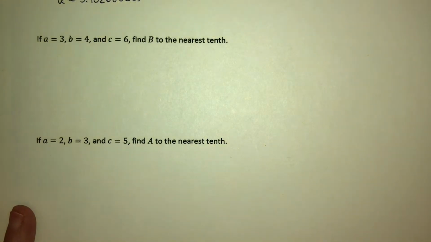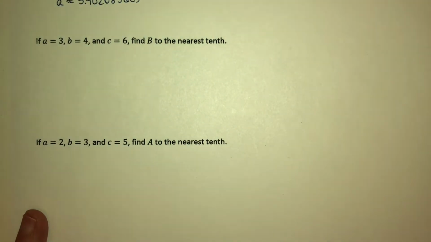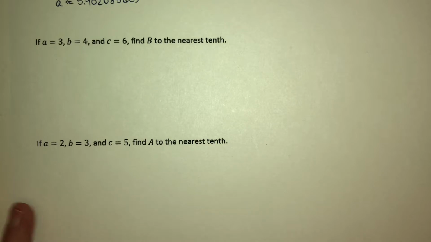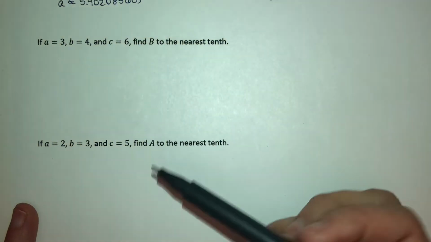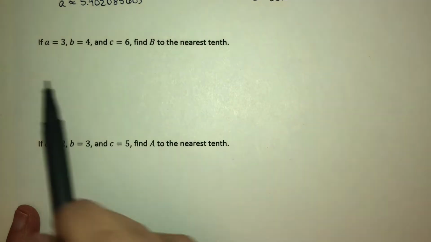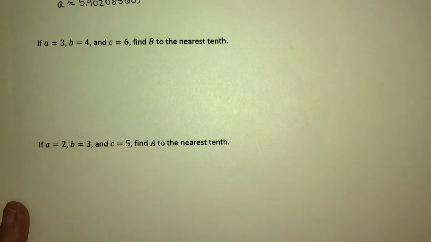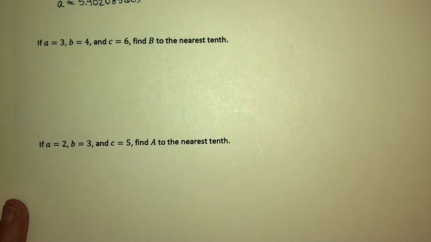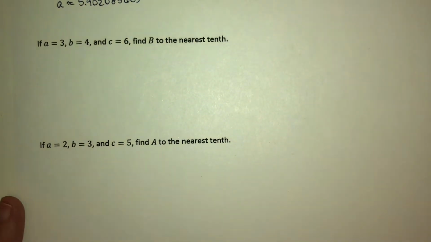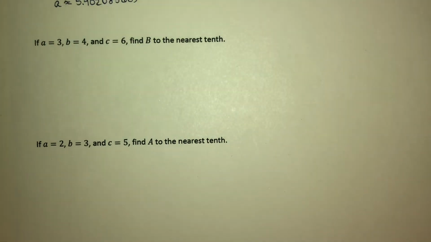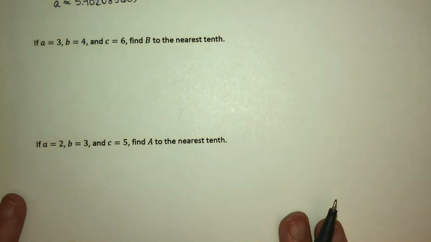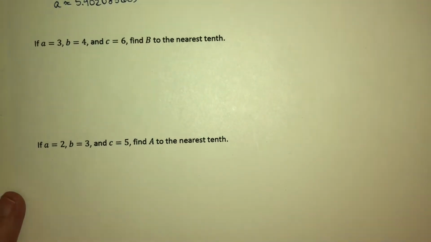This is part 3 of section 6.3. We're still solving triangles. We're still supposed to round to the nearest tenth, but now we're moving on from side angle side problems to side side side problems. And in a lot of ways, these are easier because you do not have to use something you've computed to find the angles. So we can actually get very exact answers and not have to worry about using memory as much.